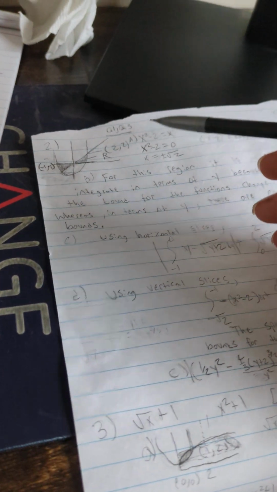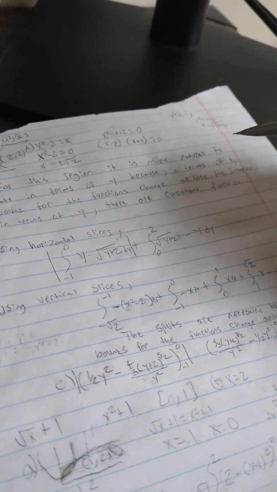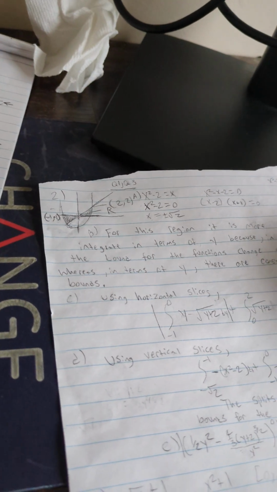So question number 2 says, why dy is simpler here. Setting up the area with dx requires splitting the integral into 2 parts, while using dy can be done with a single integral. Explain why for this region it is more natural and more compact to use horizontal slices, integrating with respect to y instead of vertical slices. In your explanation, make clear which curve is the left boundary and which is the right boundary.